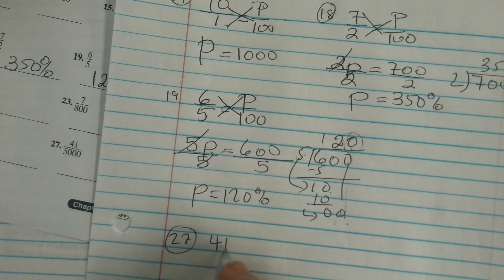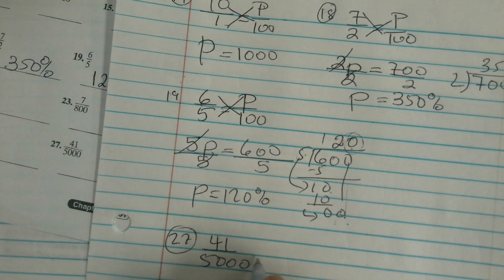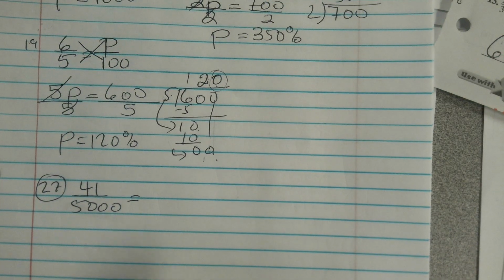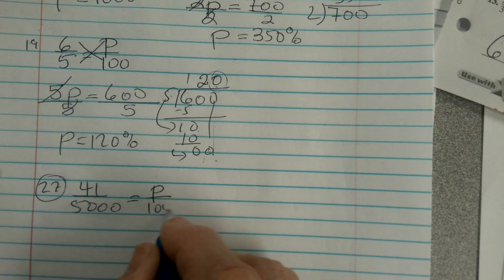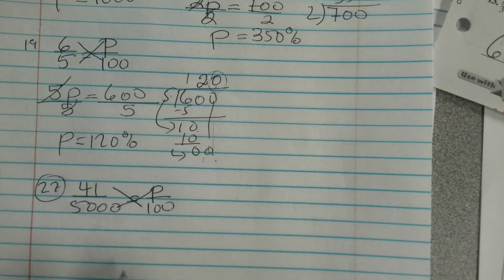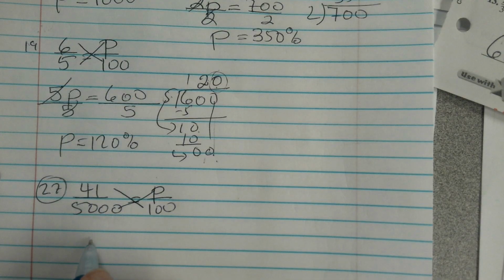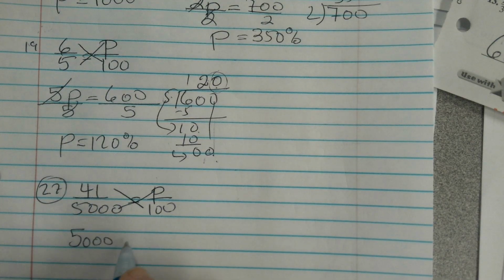27 is 41 over 5,000. I want the percent. What should I put? P over 100. And so that is going to be 5,000. And they want it as a decimal, so we have to put it as a decimal. They're killing me.